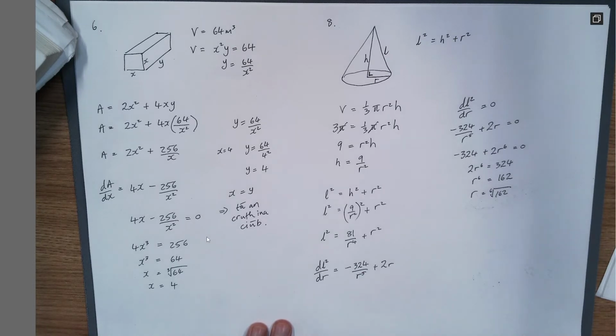Now, which was the easier one, d L squared dr or d L squared dh? The dh version is a bit more difficult, but you could do it either way. In the exam, maximum slant height, maximum area means dA dr, dA dx, dA dy, and maximum volume means dV dL, dV dr.